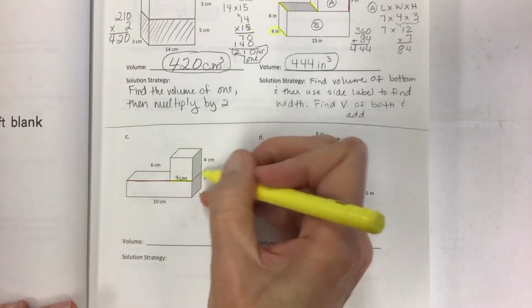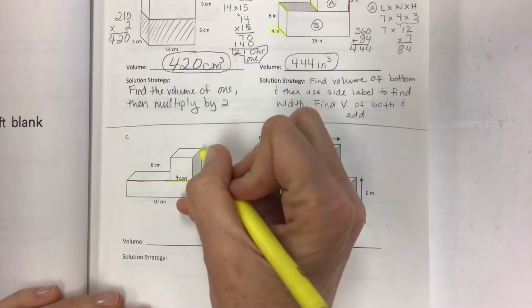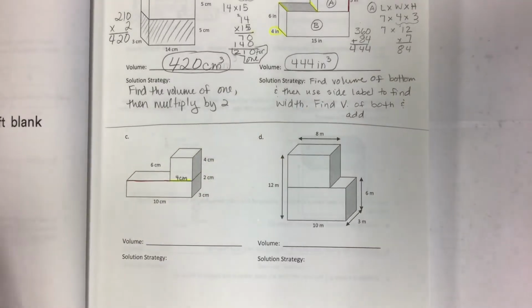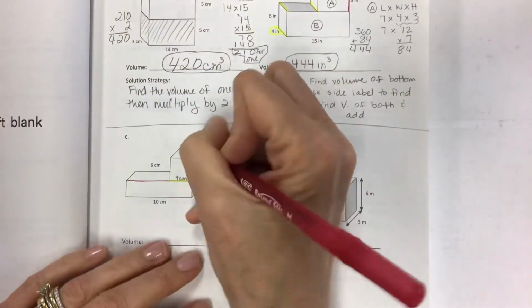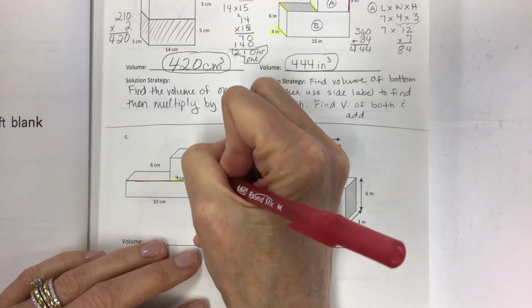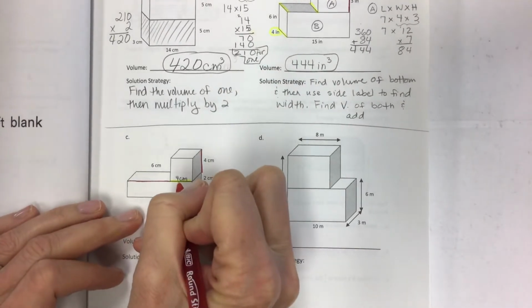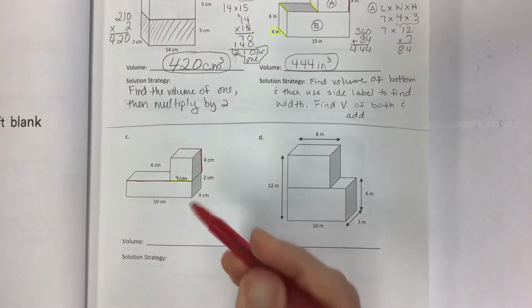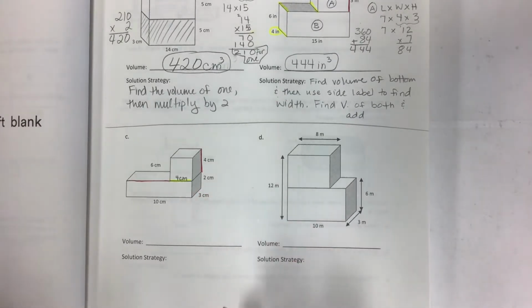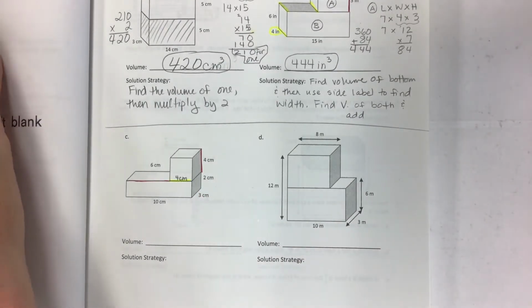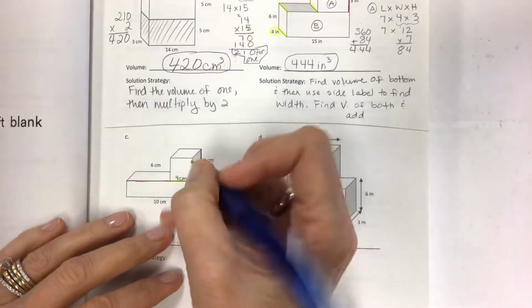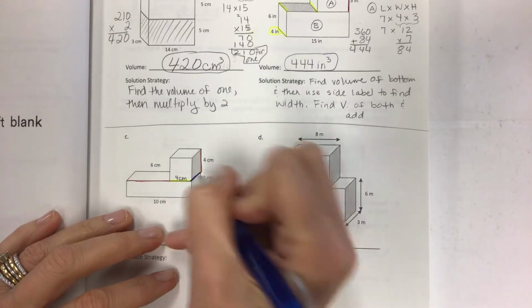Okay, now what about the other? So I have this one. Okay, so I have the height, and I have what I would call the length, but now I need the width. And so what is this?